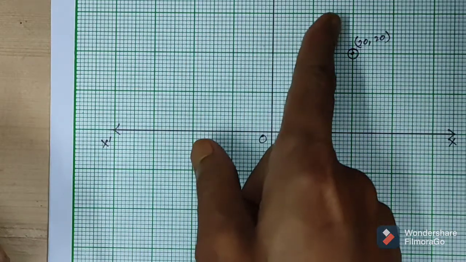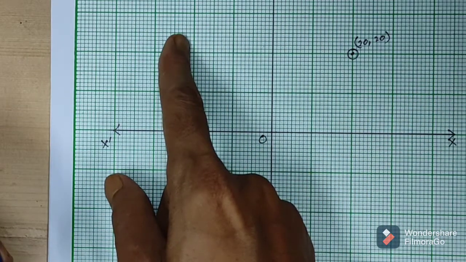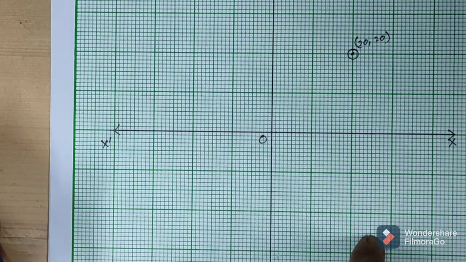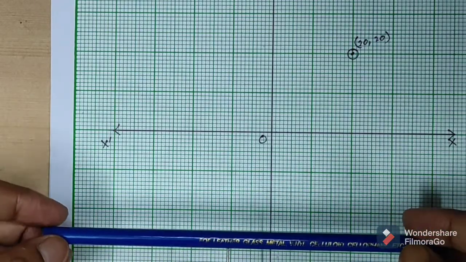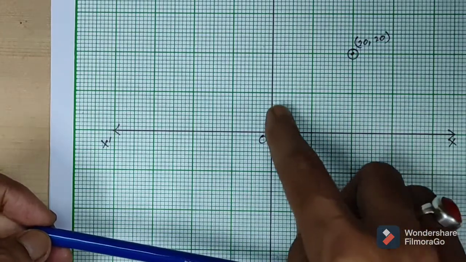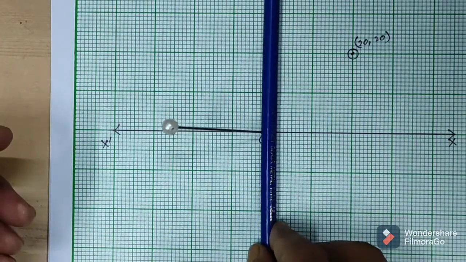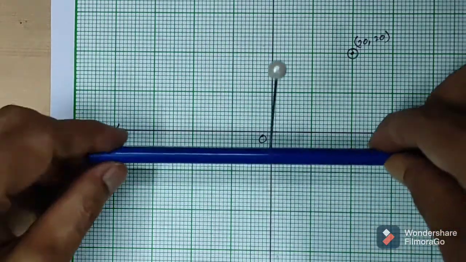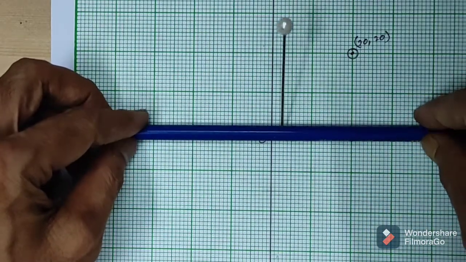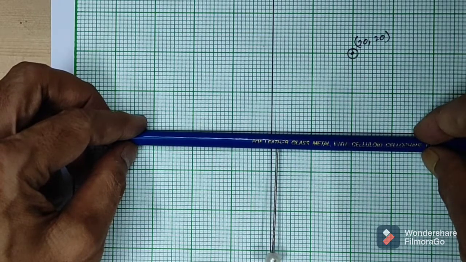Anywhere in the second, third or fourth quadrant, wherever the point is, its reflection follows that principle. If we talk about the y-axis, the point will rotate about the y-axis. If we talk about the x-axis, the point will rotate about the x-axis.